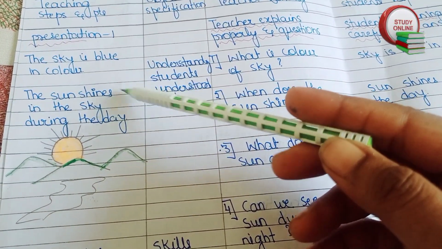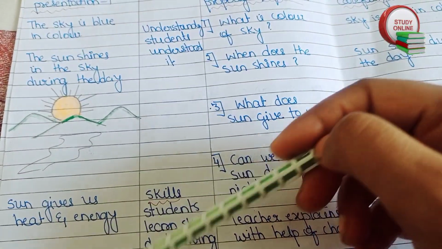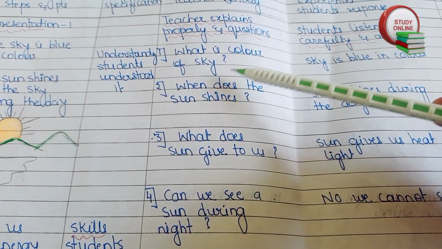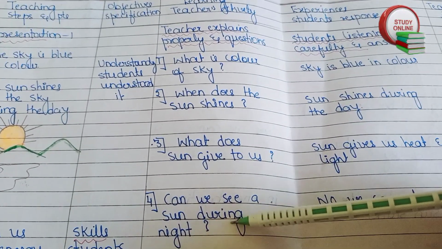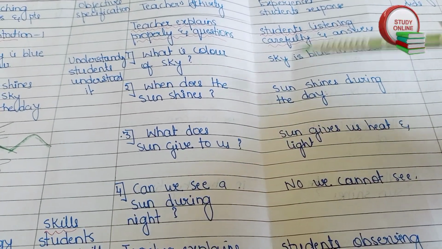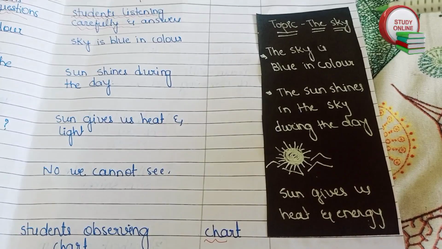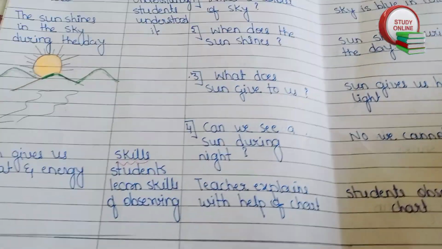Now let's see the presentation part. Here you can see presentation 1. We have to write all the things that we are going to teach to students. Here are the questions related to that. What is the color of the sky? When does the sun shine? What does the sun give to us? Can we see the sun during night? And here is the answer that we expect from students. Here is our blackboard work, you can see here. This way we have to write all the things on the blackboard also.